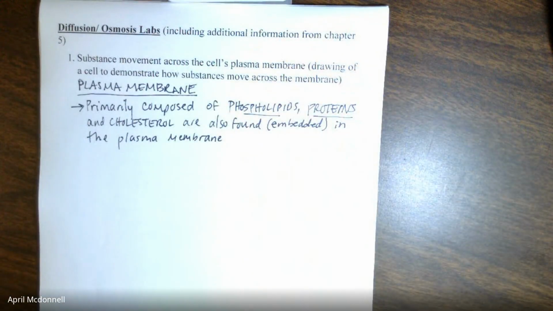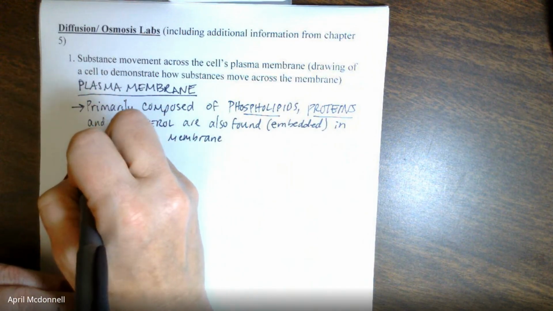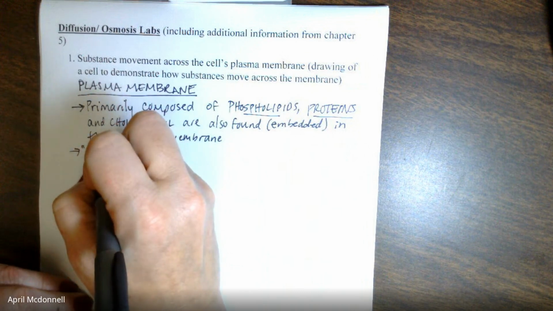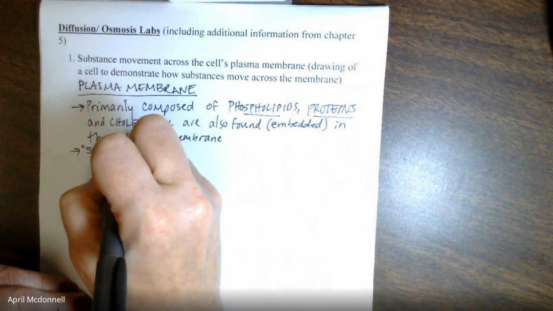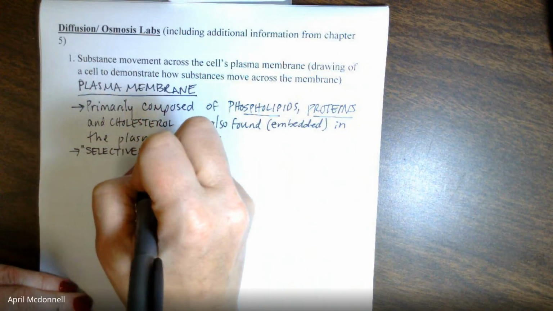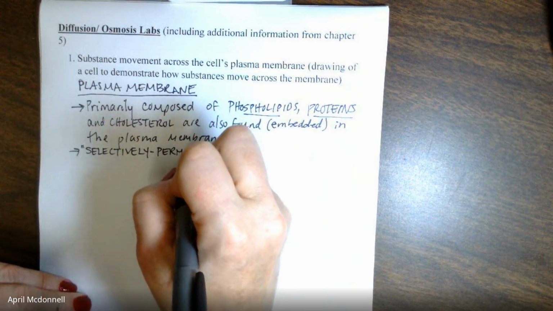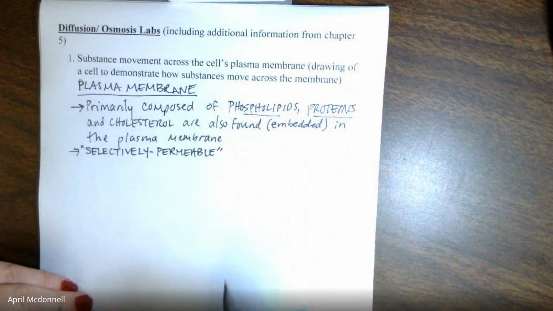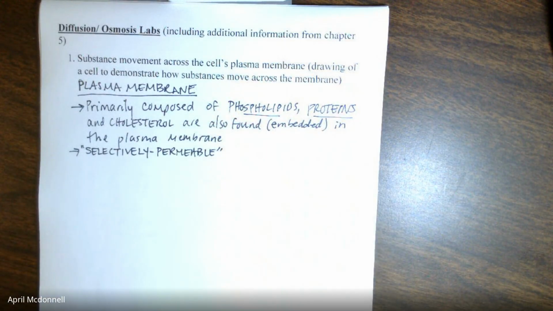The plasma membrane of the cell is similar to a very thin layer of oil. Another characteristic that you want to know about the plasma membrane is that it is what we call selectively or semi-permeable. This just means that the plasma membrane is very selective about which substances it will allow to cross the membrane and enter or exit the cell.